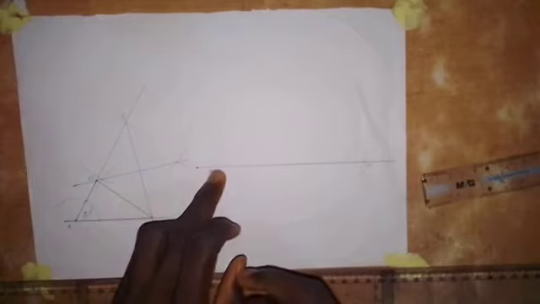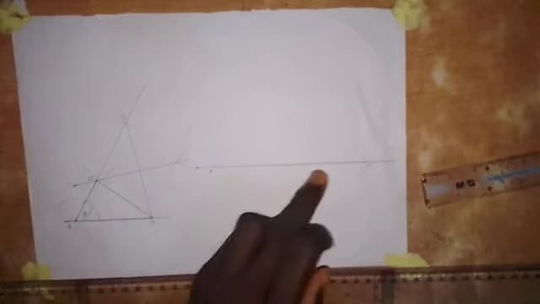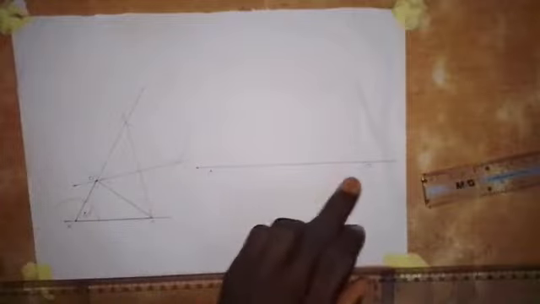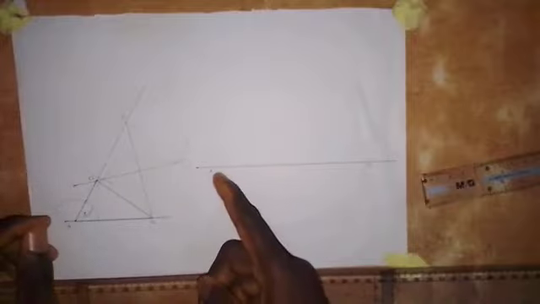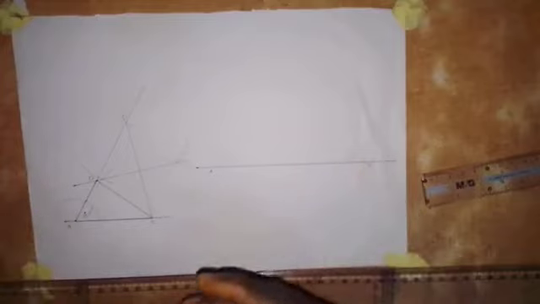The next thing that we are going to do is construct angle 60 degree at this point A and angle 45 degree at this point B, or you can do it alternately, putting 45 degree here and putting 60 here. That is your own decision. So I'm putting angle 60 degree here and angle 45 degree here. Let's do it by construction.